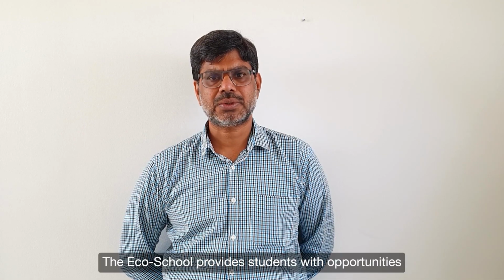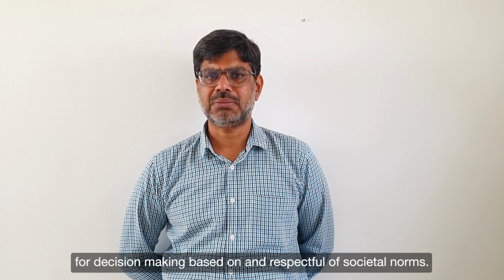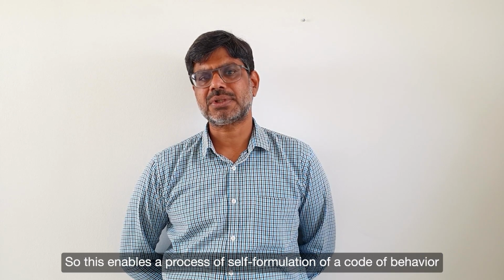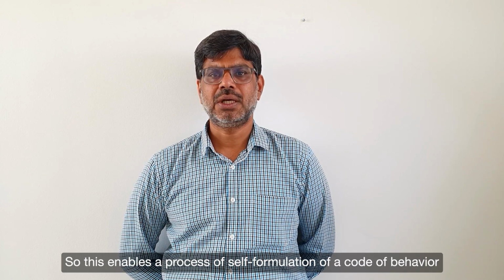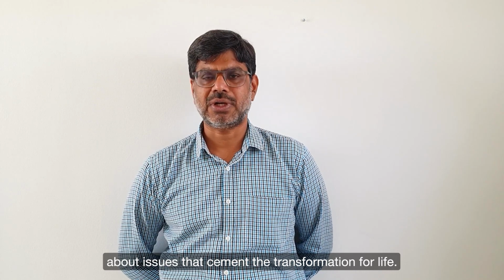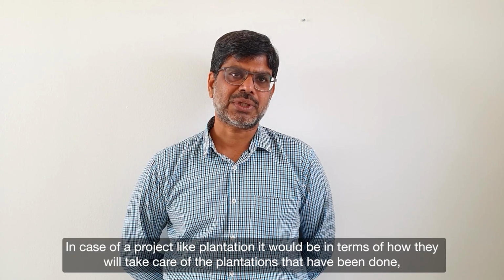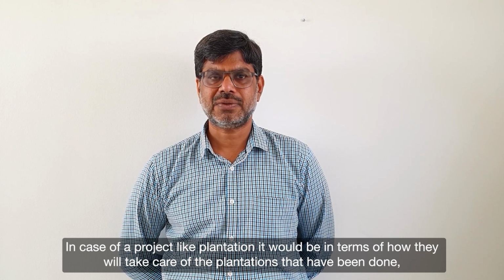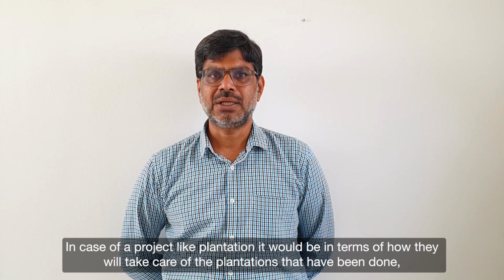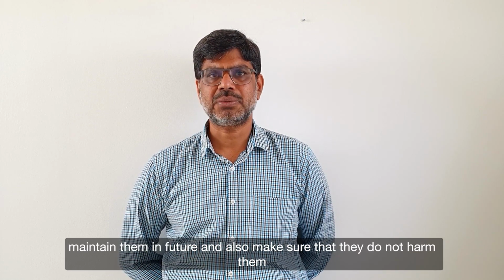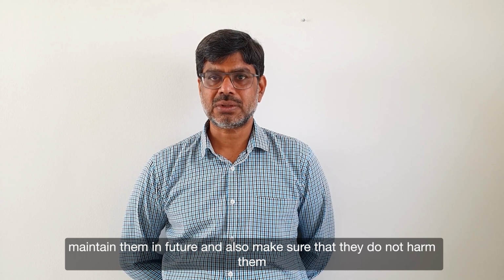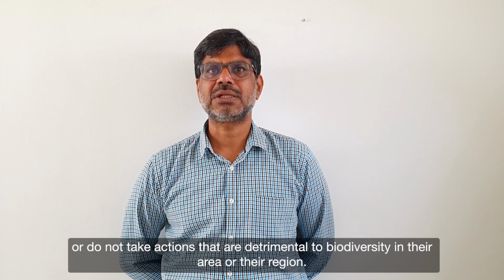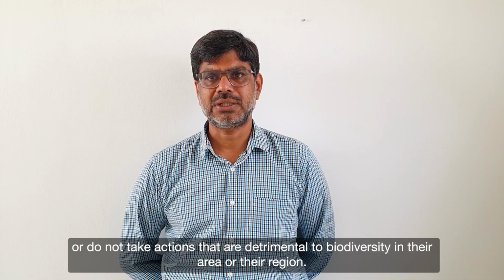And the EcoSchool provides students with opportunities for decision making based on and respectful of societal norms. So this enables a process of self-formulation of a code of behavior about issues that cement the transformation for life. And in the case of a project like plantation, it would be in terms of how they will take care of the plantation that has been done, maintain them in future, and also make sure that they do not harm them or take actions that are detrimental to biodiversity in their area or their region.